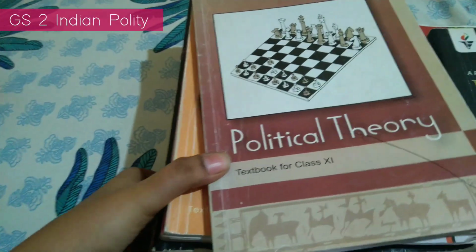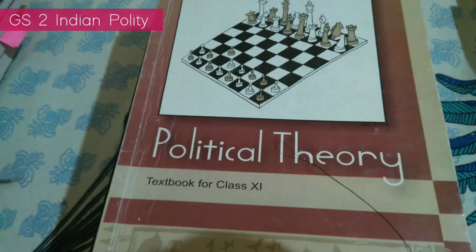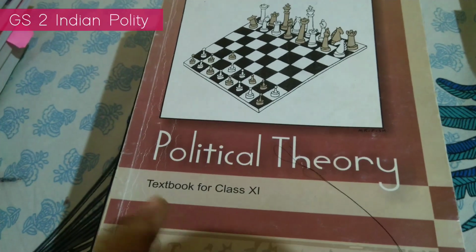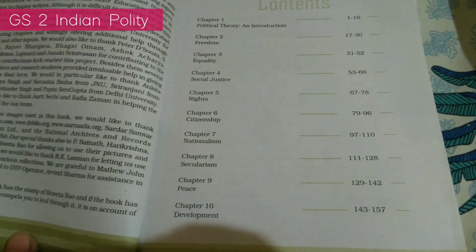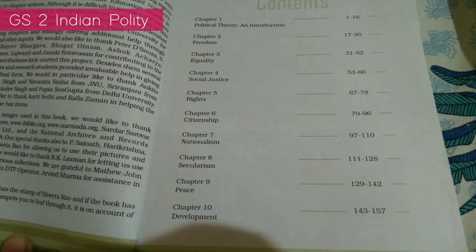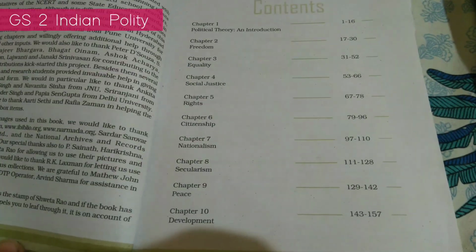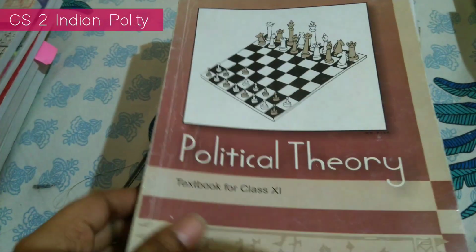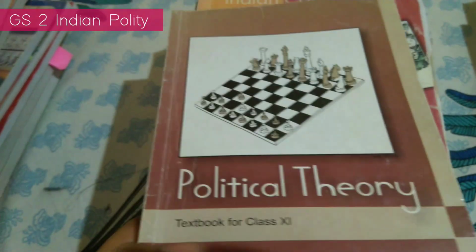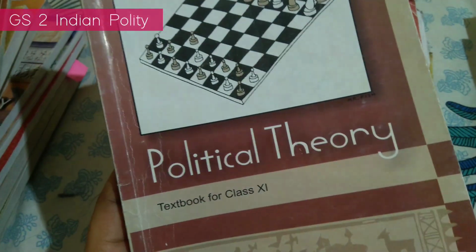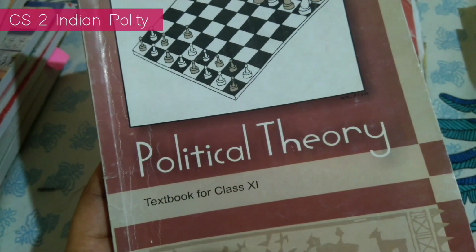And next, coming to Polity. So for Polity, I refer to 11th class NCERT Political Theory. Guys, this is a very important book in order to understand the concepts, the political concepts. For example, see the content of this. It talks about freedom, equality, social justice, rights, citizenship, nationalism, secularism. It gives a very good description of what these terms actually mean in a practical way. Please go through this Political Theory to get an overall understanding of all these terms from both prelims as well as mains perspective.